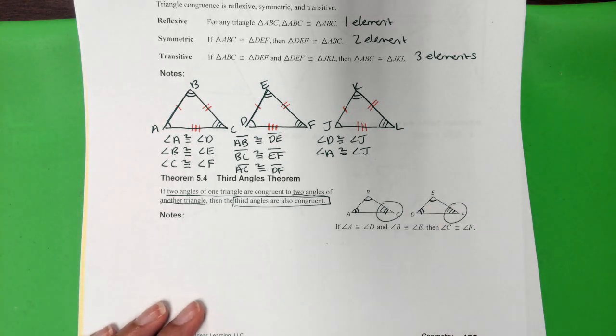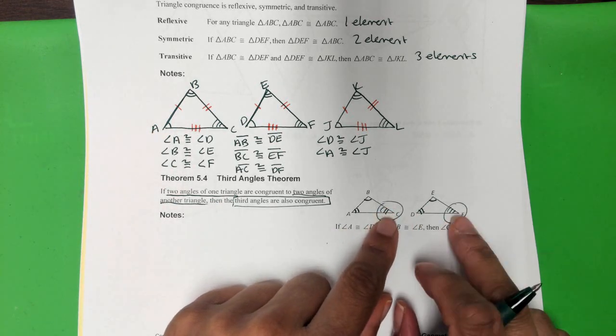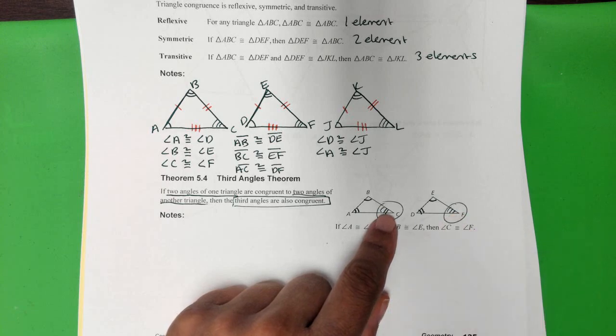Okay? So that's kind of just a given. If I'm given two angles and their corresponding parts, that means the corresponding third angle has to be congruent too. Okay?